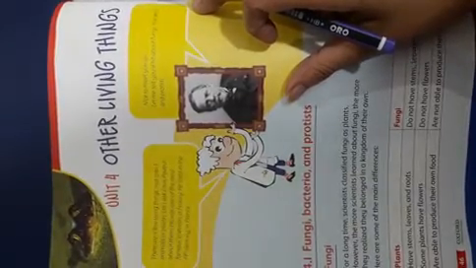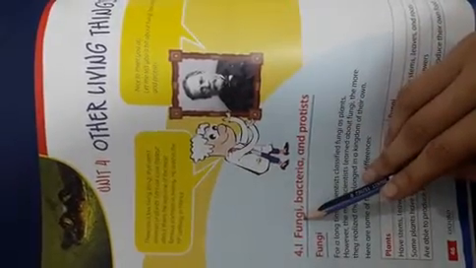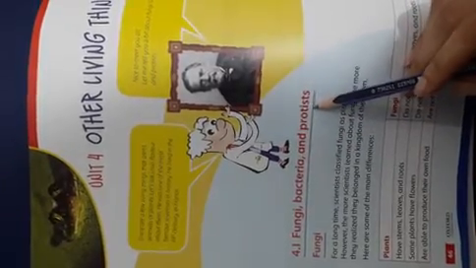So what will they be? They will be fungi, bacteria and protists. What are they? Fungi, bacteria and protists. Let's discuss them one by one.